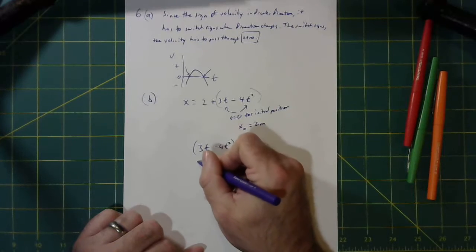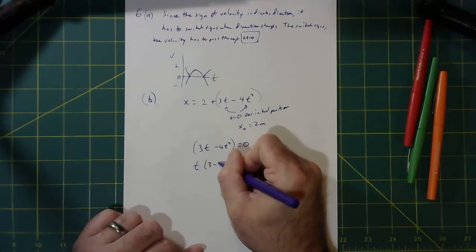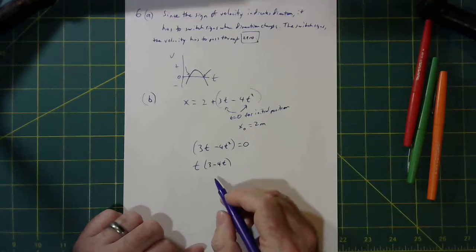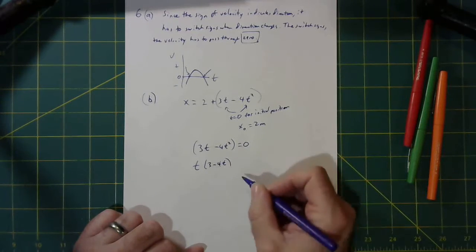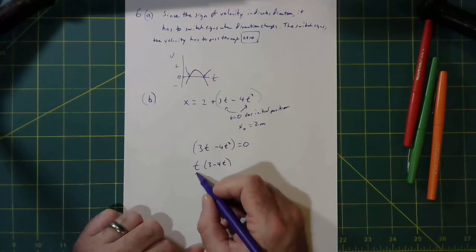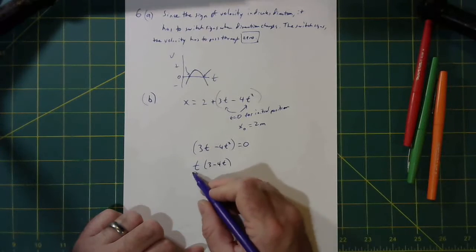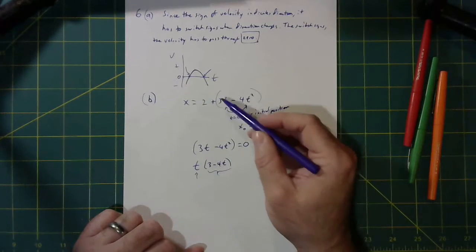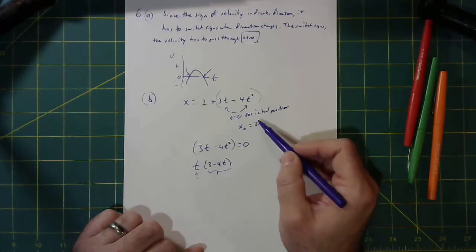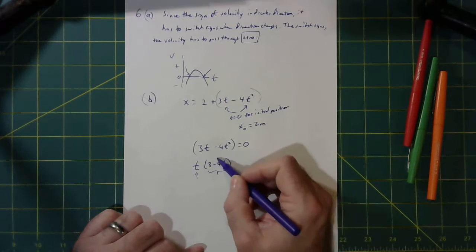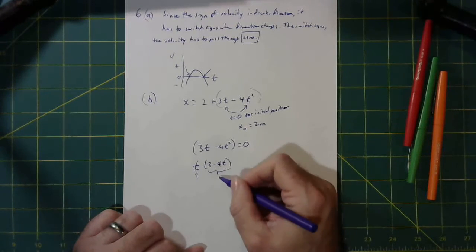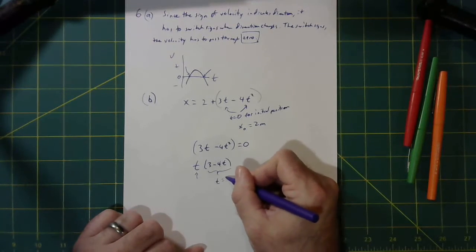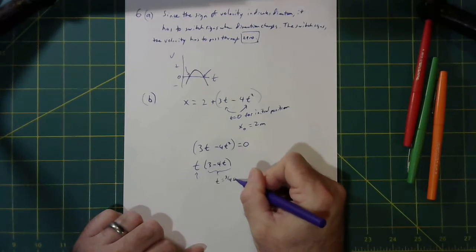If I factor a t out, t times 3 minus 4t, either this is 0 or this chunk is 0. When t is 0, that's the initial condition. So I need the value of t that makes this 0. That'll be when t is 3/4 seconds.